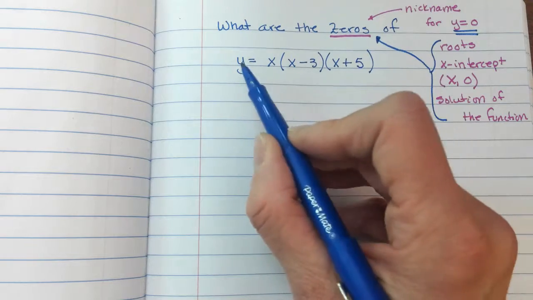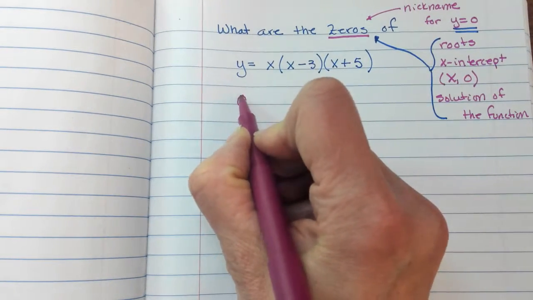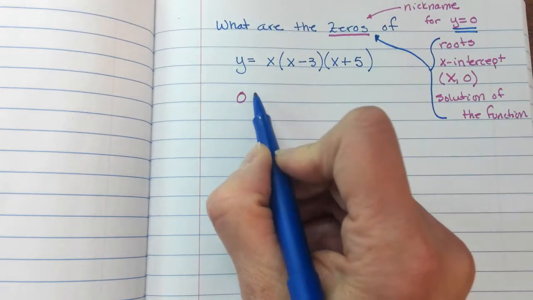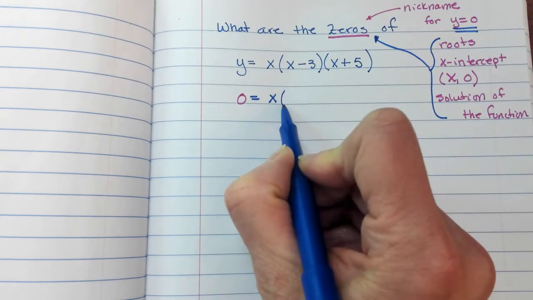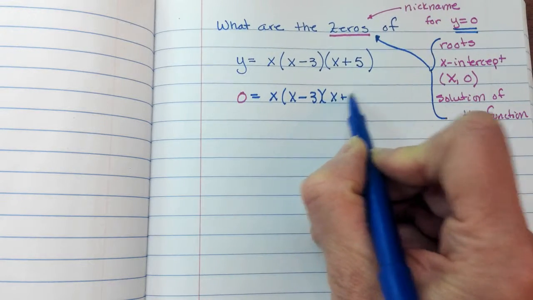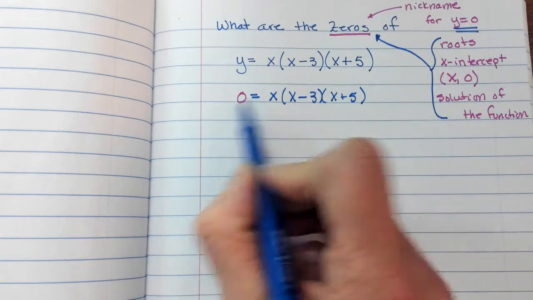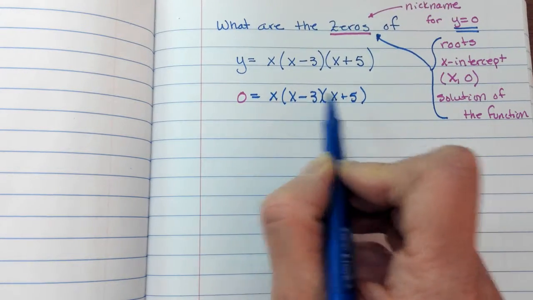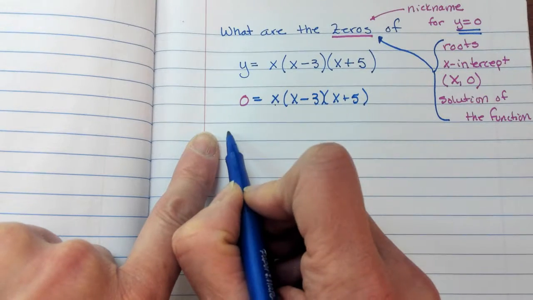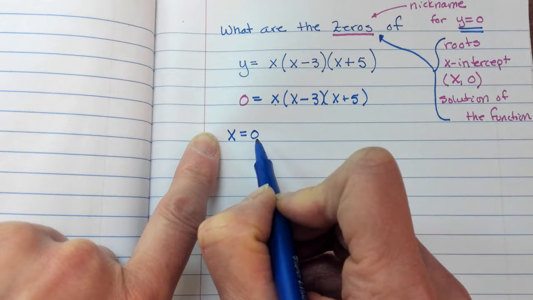So that means that y becomes 0. So we're actually looking at this as 0 is equal to x times x minus 3 times x plus 5. In order to find the value of x, we set each factor equal to 0. My first factor is x, so x equals 0. That's one zero.